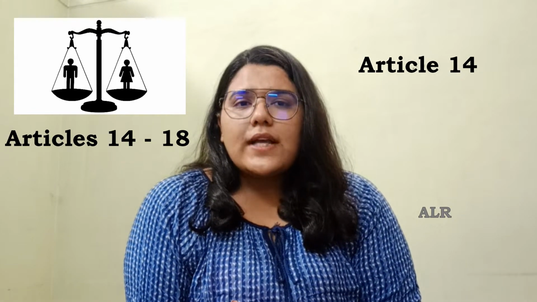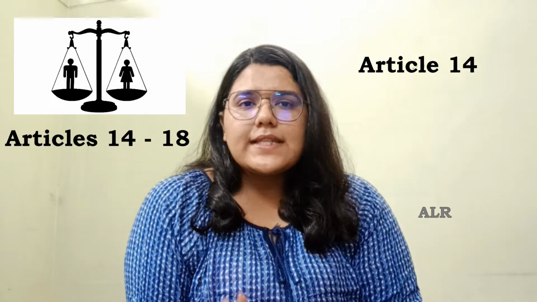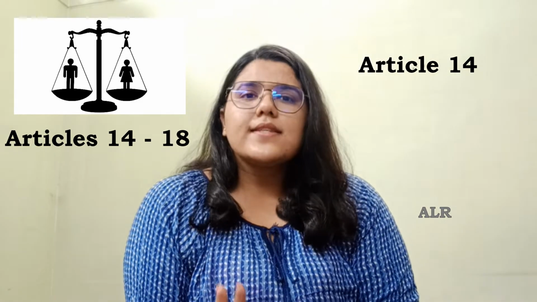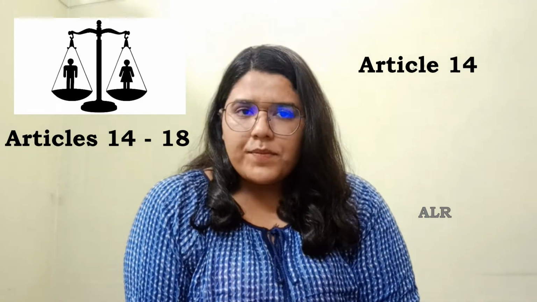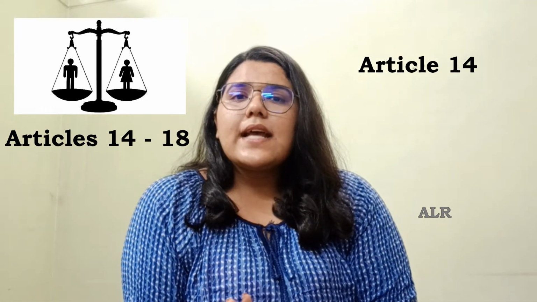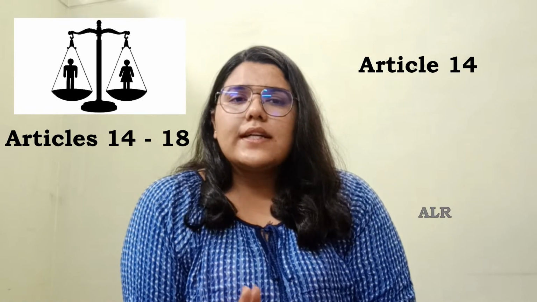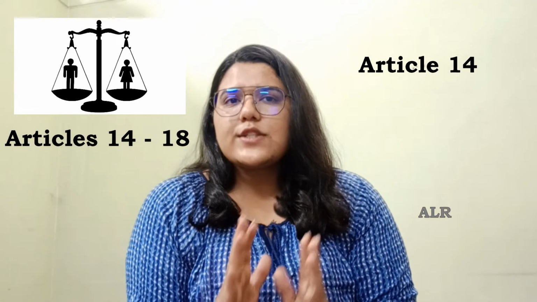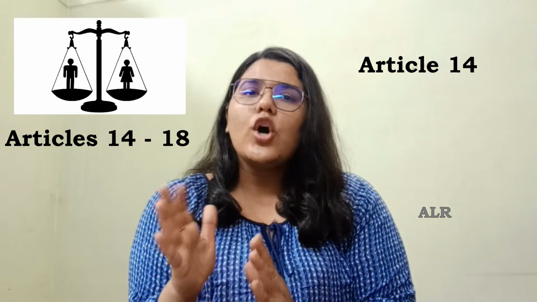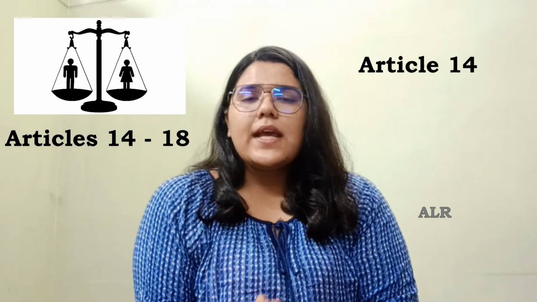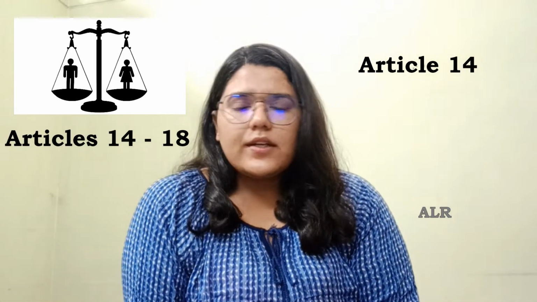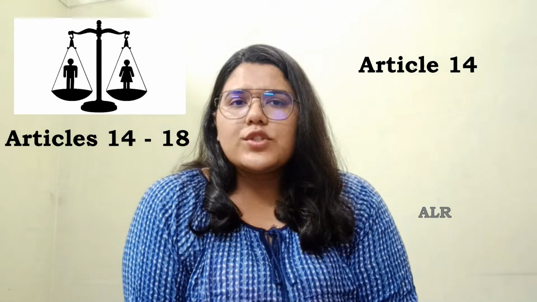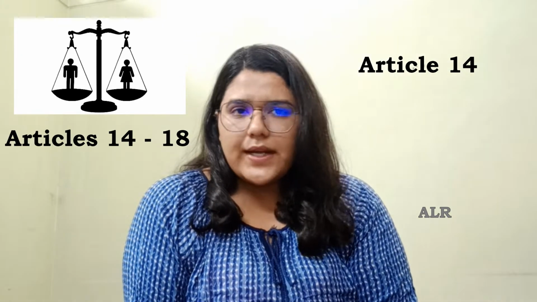Now, rule of law has 2 concepts. The first one is absence of arbitrary power and the second one is equality before law. This part is considered a negative concept because it imposes restrictions upon the state. So the part of equality before law is considered a negative concept, and the Indian Constitution borrowed it from the United Kingdom.